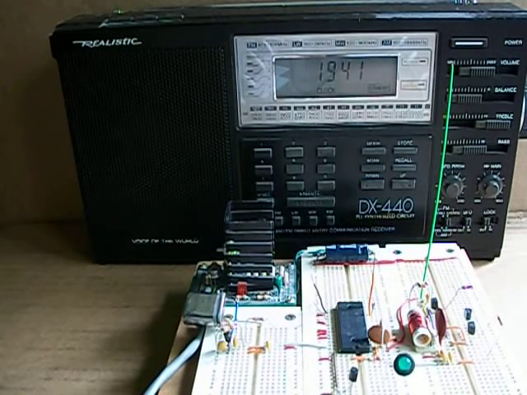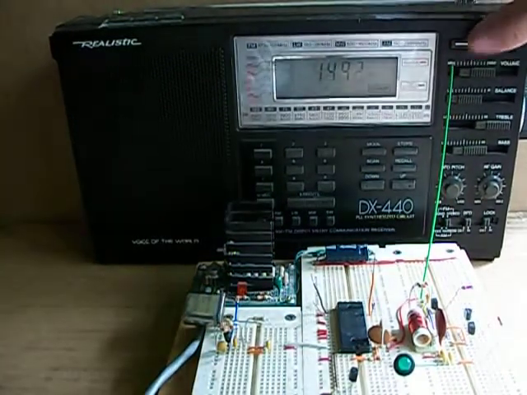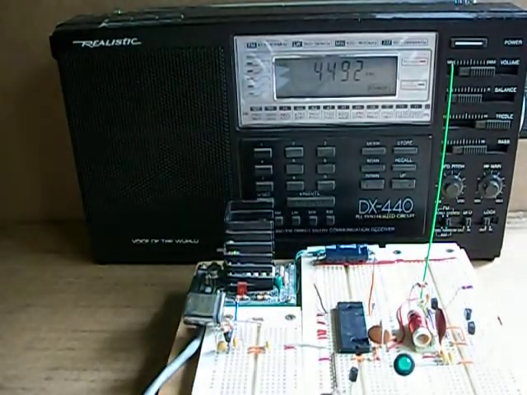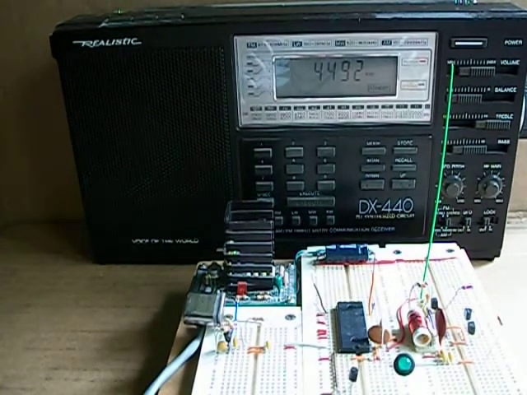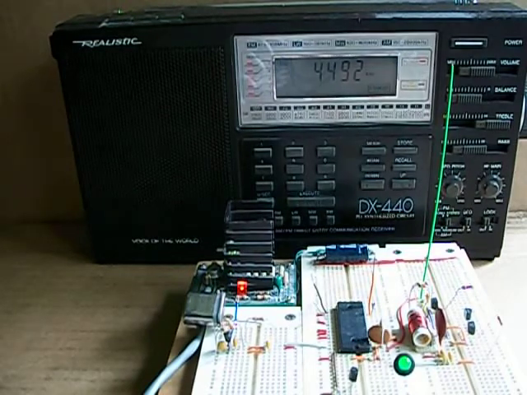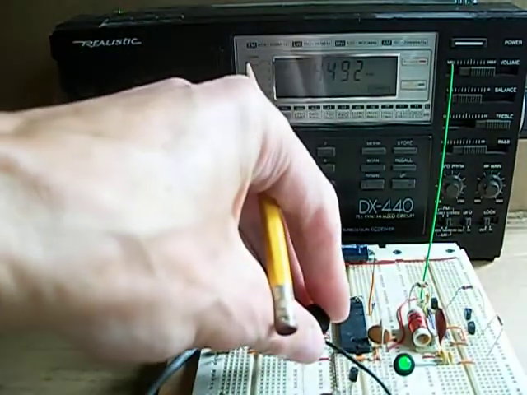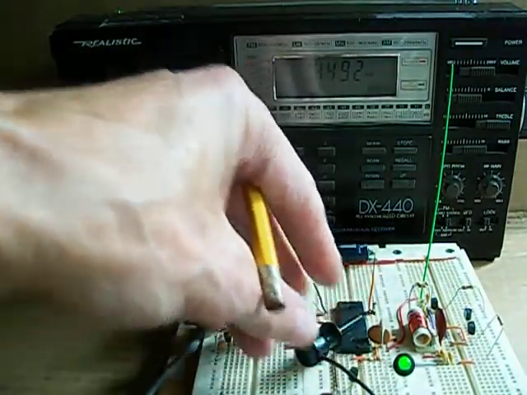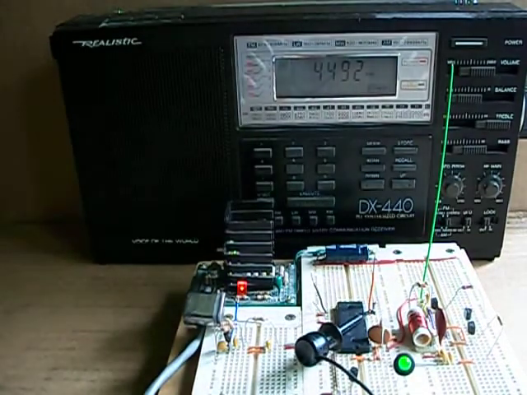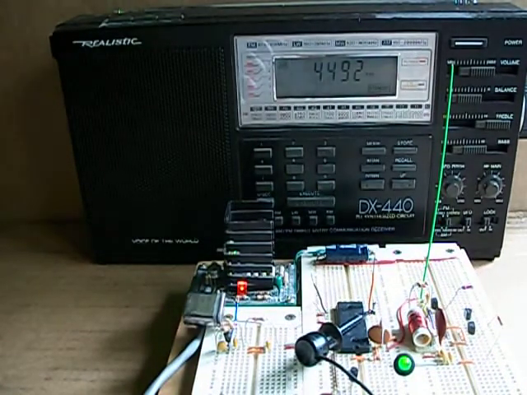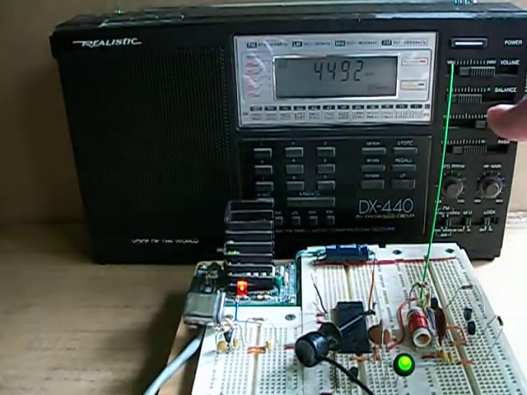So let's get this guy turned on. Turn on the receiver. I'm going to start at the 4.489, and you can hear the signal in the receiver. So the first bit that I'm going to hit is a little bit lower.